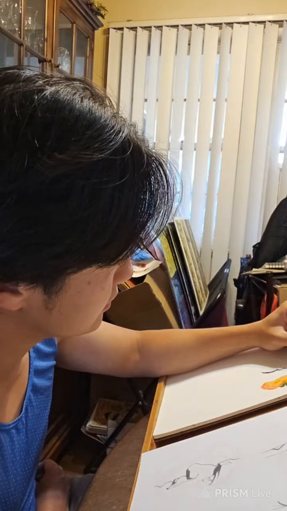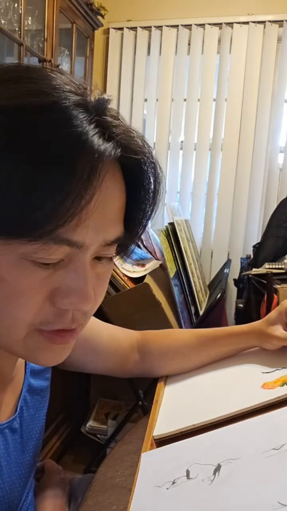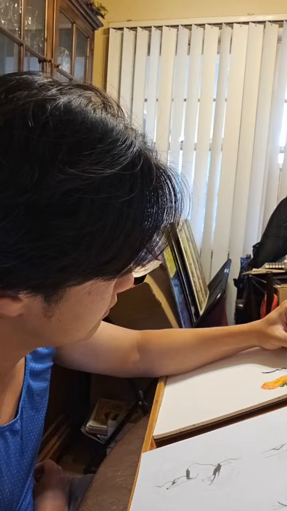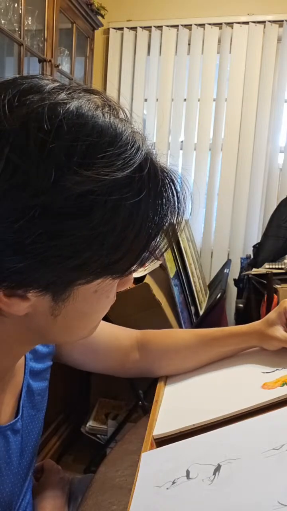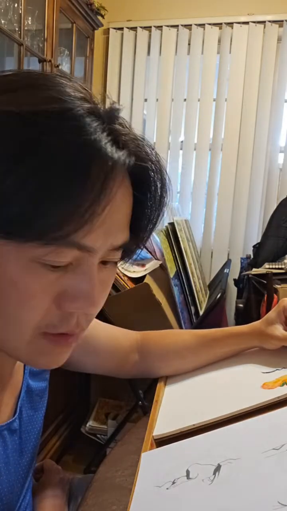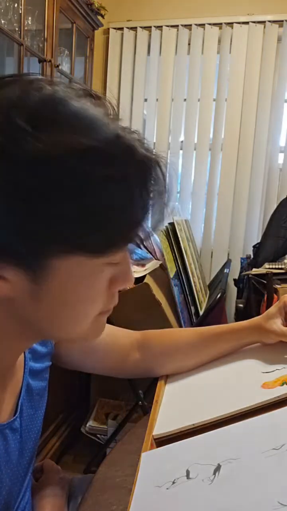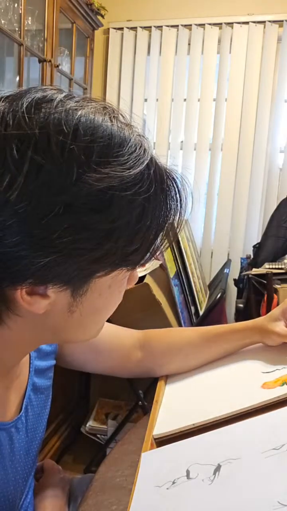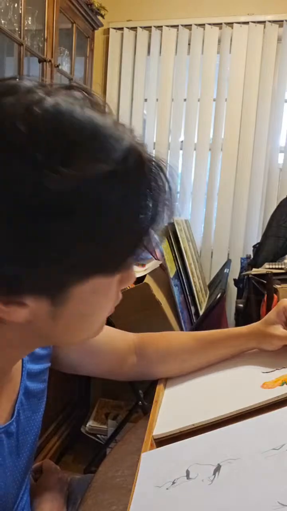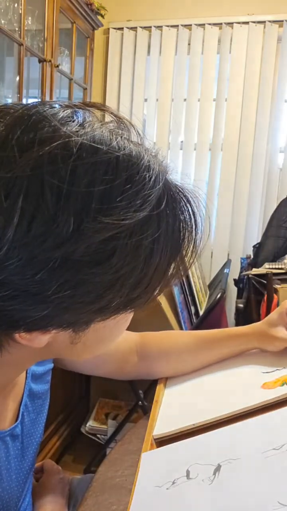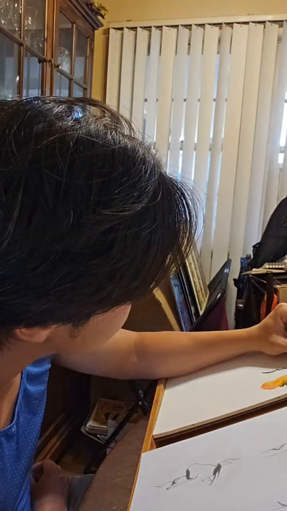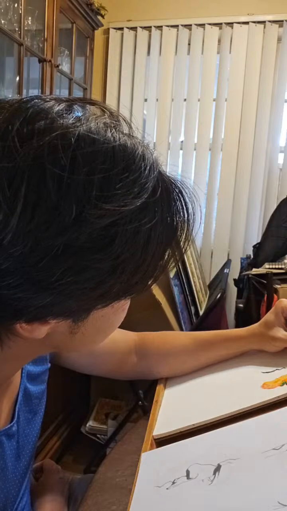And there we go. So we're gonna shadow this in here. Use these curvy lines to shadow, create our shadow.